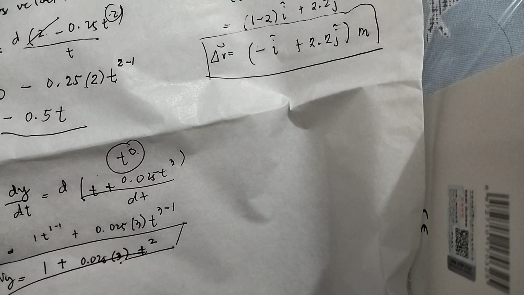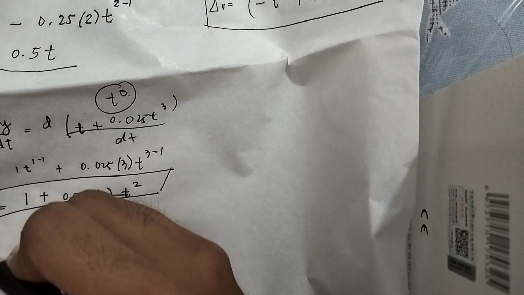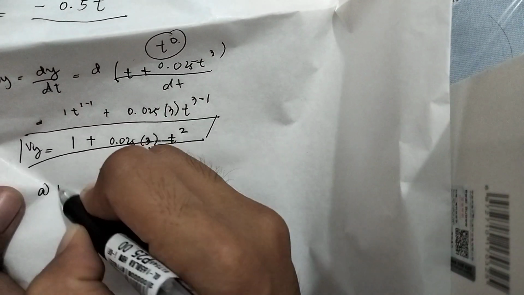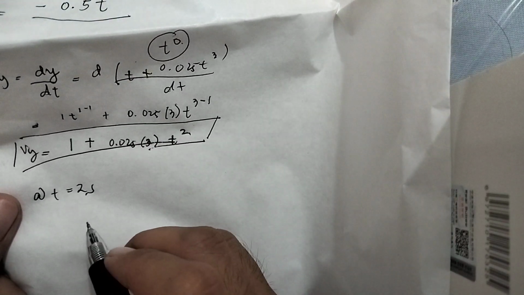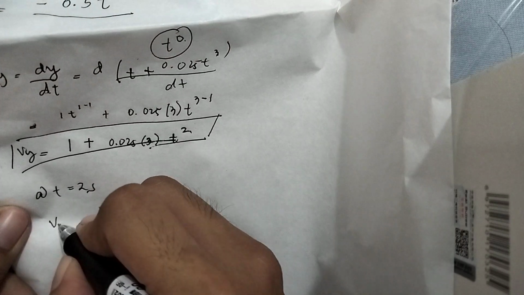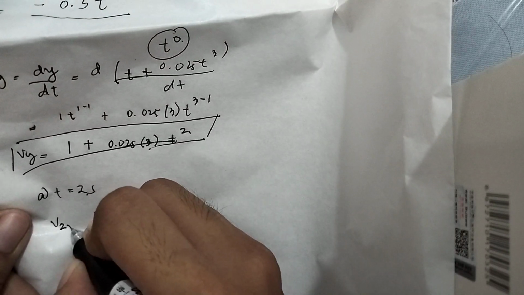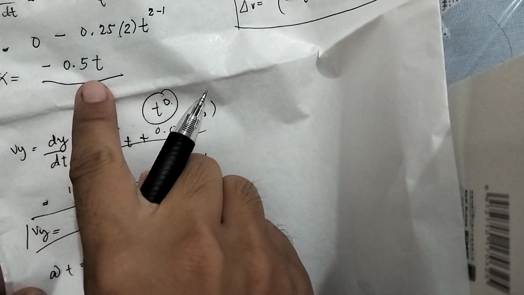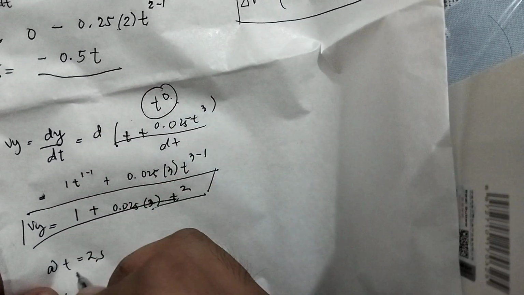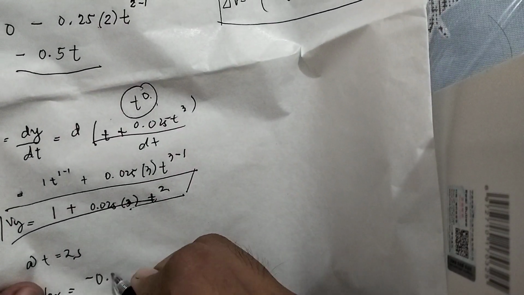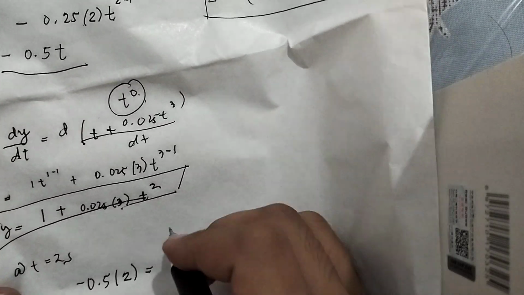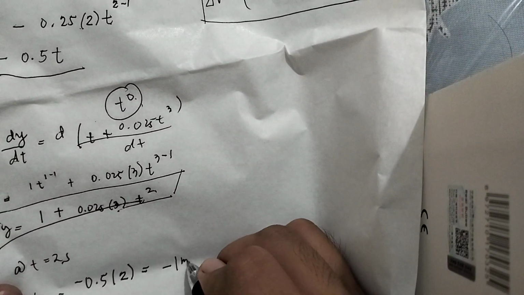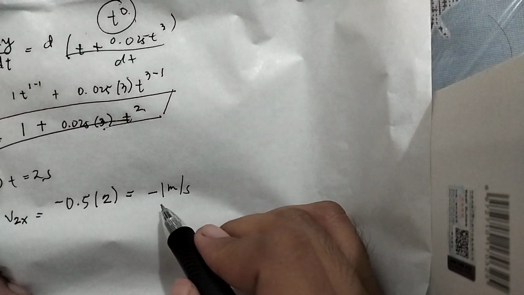As a function of t, if you want the value of the instantaneous velocity at 2 seconds, you just substitute 2 for t. So, for v2x, with negative 0.5 t, it becomes negative 0.5 times 2, which is negative 1 meter per second.